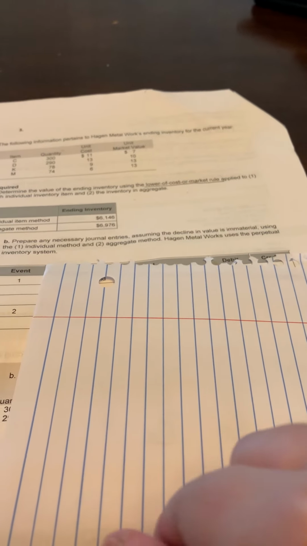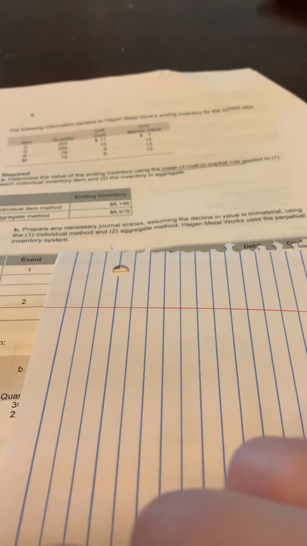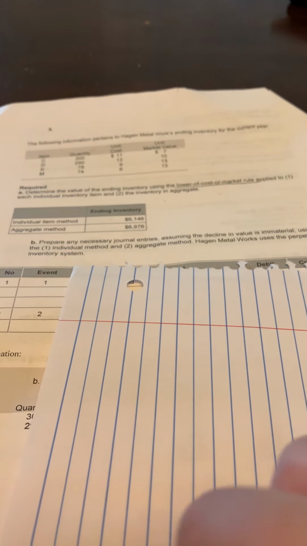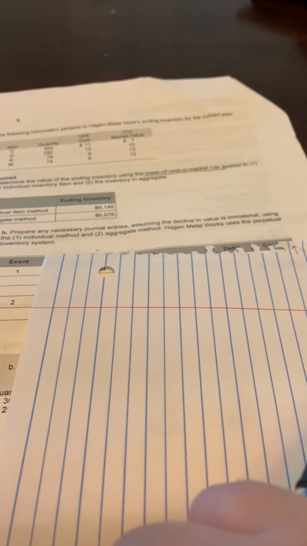Perfect. So now moving on to part B. We need to prepare any necessary journal entries, assuming that the decline in value is immaterial, using the 1 individual method and 2 the aggregate method. Hagen Metal Works uses the perpetual inventory system.